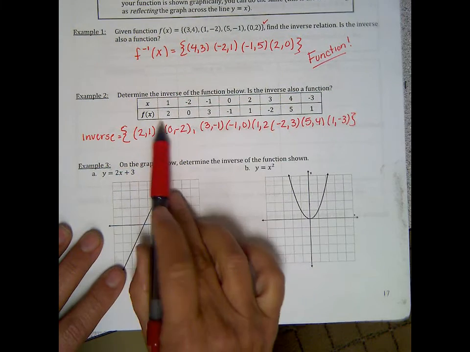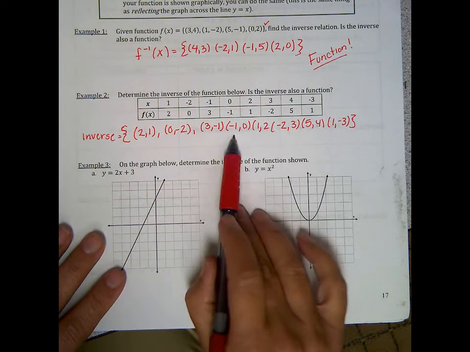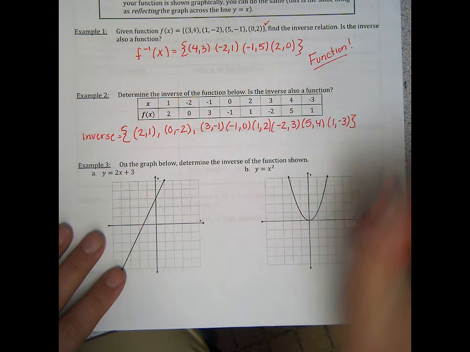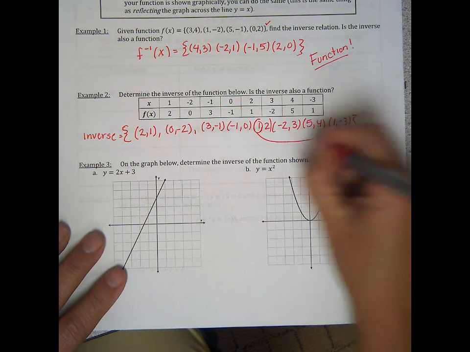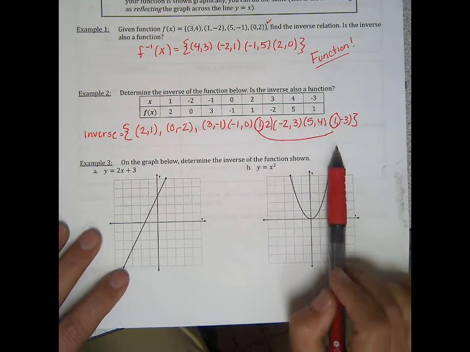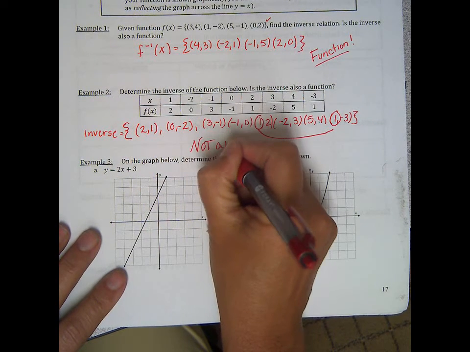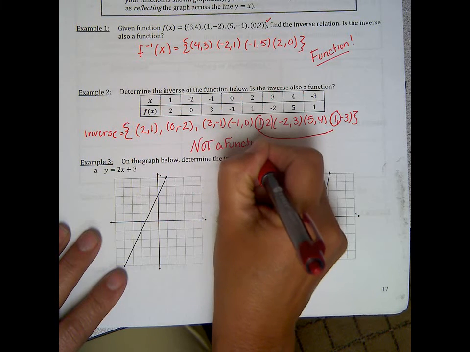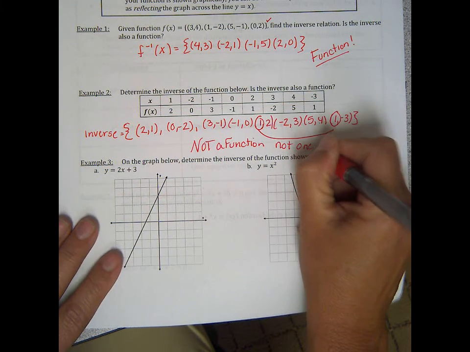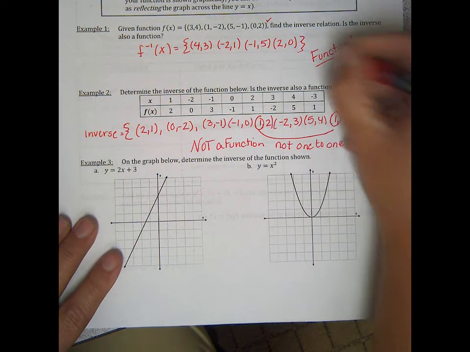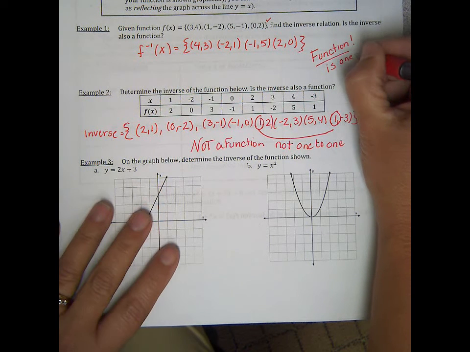Now this was a function, that tells you it was, so is the inverse a function? Well, look and see, are any of those x values repeated? Well, when I look, I say, well, actually, yes. Right here and right here, I have the same x value with 2 different y values. So this is not a function. This inverse is not a function, which means this is not one-to-one. This one is one-to-one. One-to-one means the original is a function and the new one is a function.